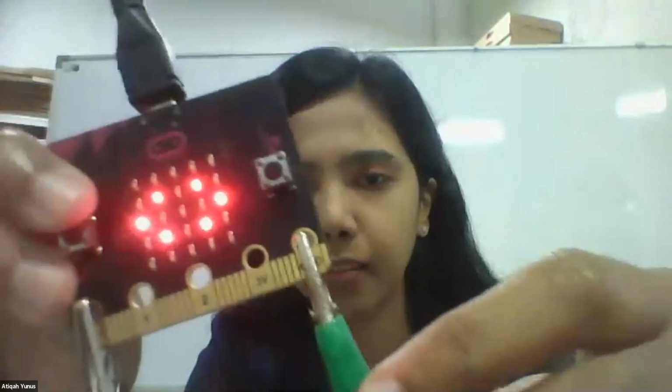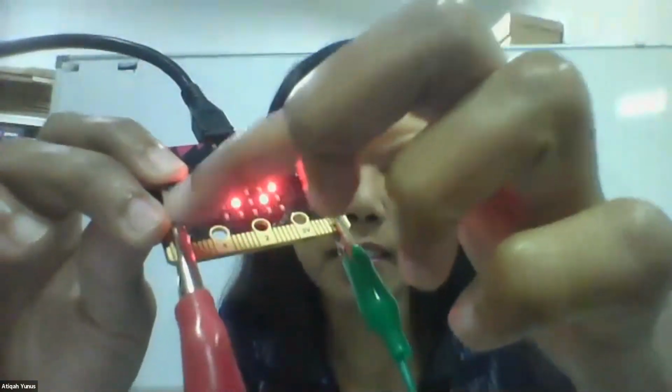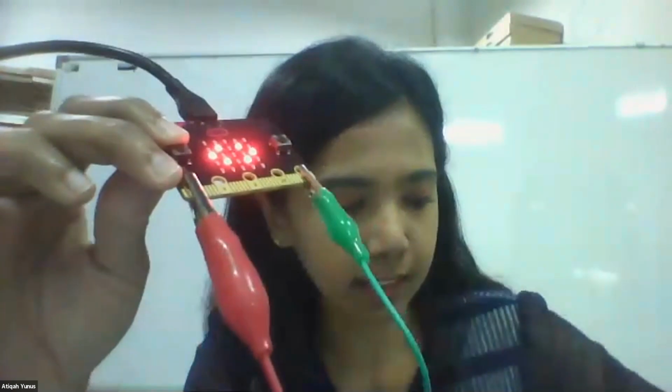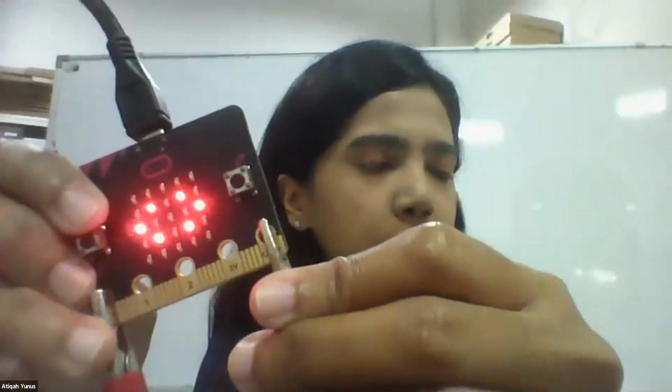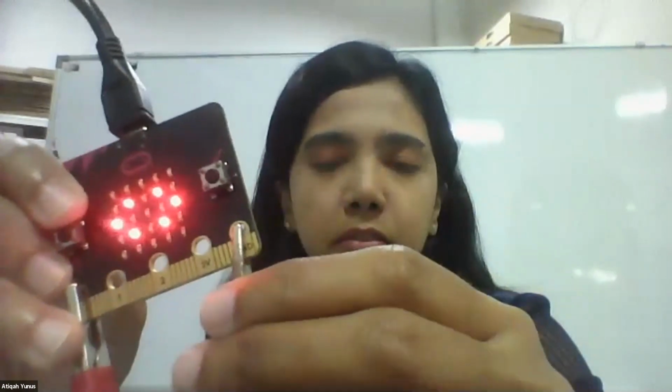Let me see if I can show you the whole thing like that. So this is the bigger crocodile clip on pin 0. It's connected to the red cable on your buzzer. See, red cable on the buzzer. And your smaller crocodile clip is connected to your ground pin on the Microbit like that. That is connected to the black cable on your buzzer like that. Okay.